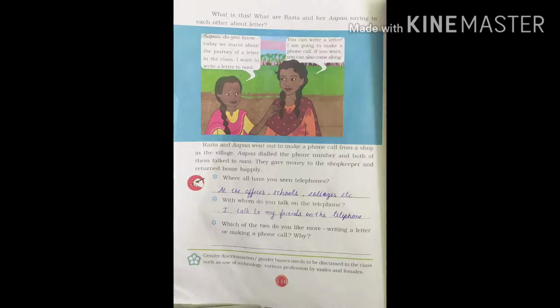Where all have you seen telephones? I have seen telephones at the offices, schools, colleges, etc. With whom do you talk on the telephone? I talk to my friends on the telephone. Which of the two do you like more? Writing a letter or making a phone call? Why? Children, you can write your own answer here.